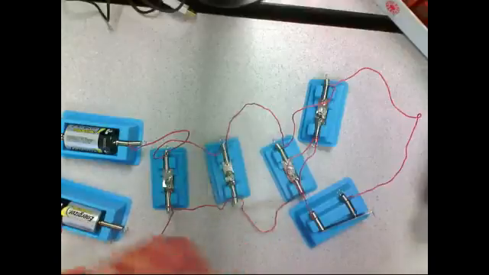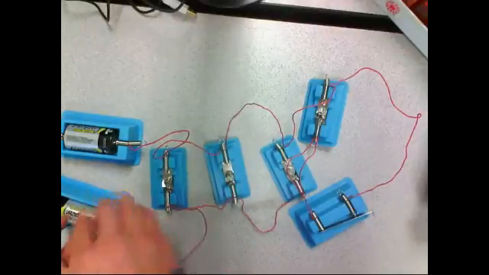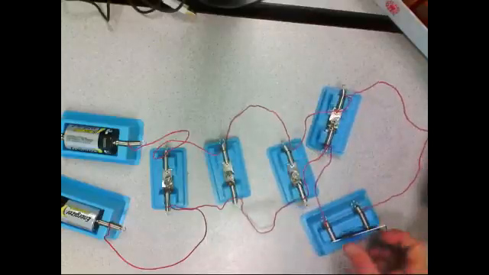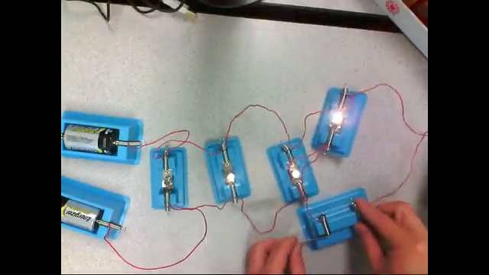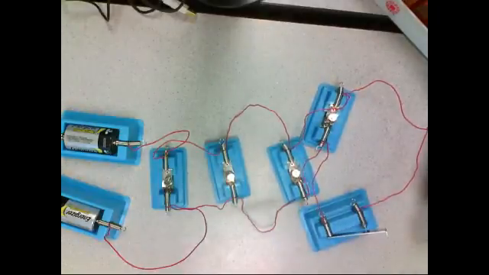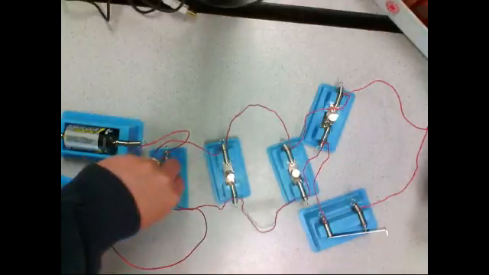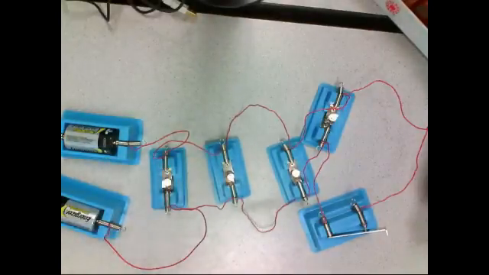When I plug this in and the switch is off, there's only one way for the electricity to get back to the cell. What does it have to do? It has to go through the bulbs. It's going to leave here and go that way, and this way. The switch is open, so it can't go through the switch. So the only way to get back to the cell is to go through the light bulbs, so it has to go through resistance. It has no choice. There's no other way. Watch what happens when I close the switch.